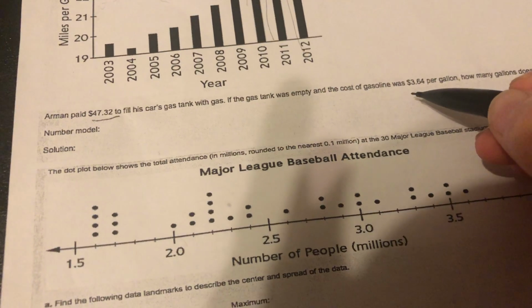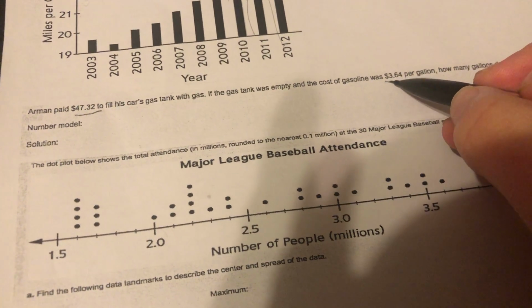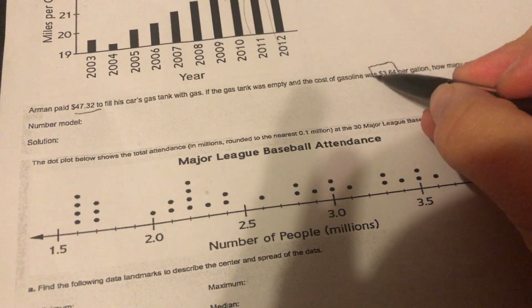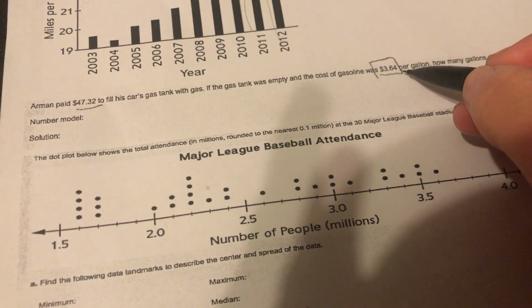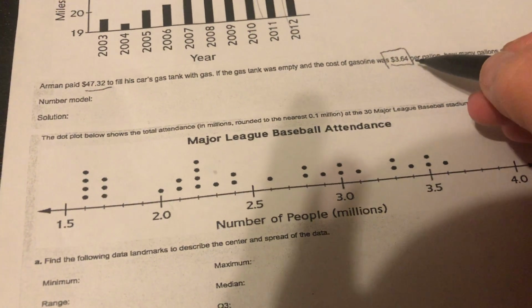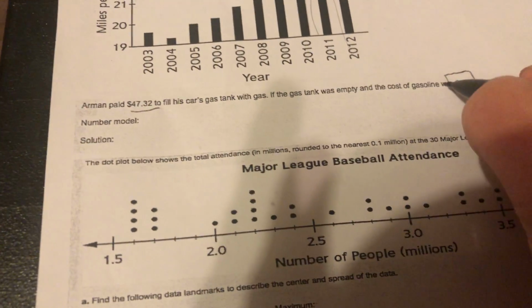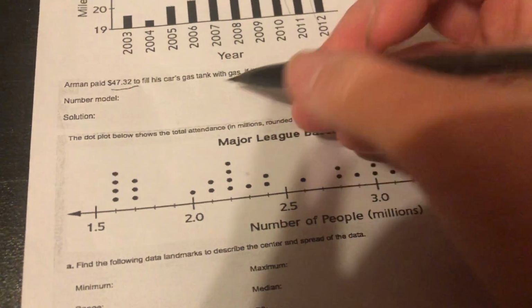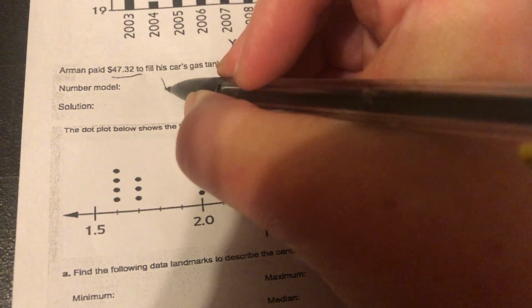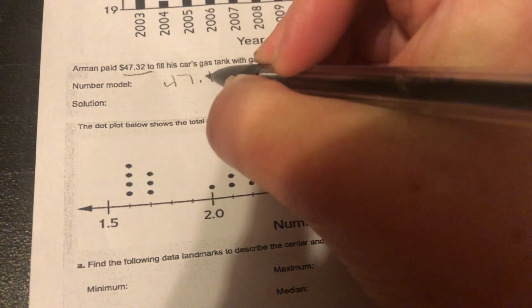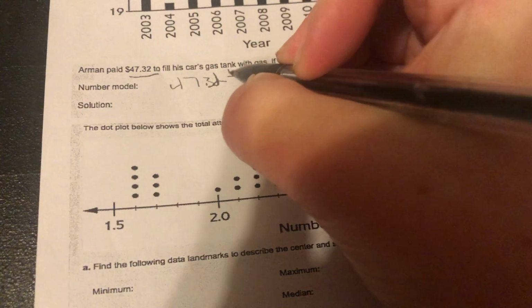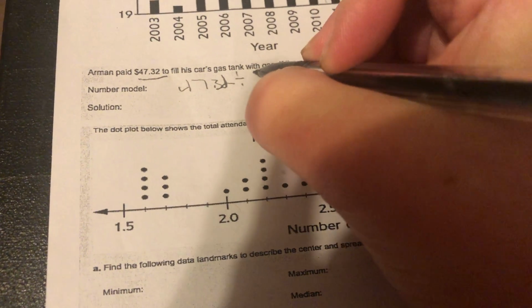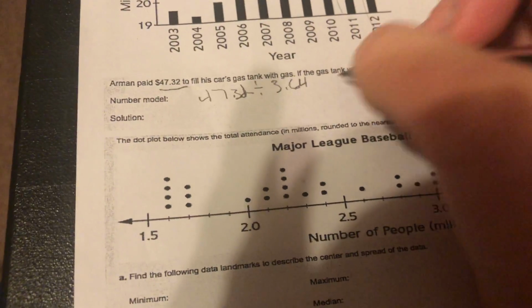He pays $47.32 all the way. And it costs $3.64 per gallon. So we're trying to see how many times $3.64 will go into $47.32. So that is going to be a division problem. Making our number model look as so.